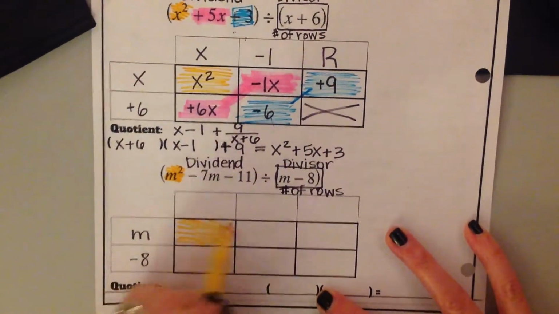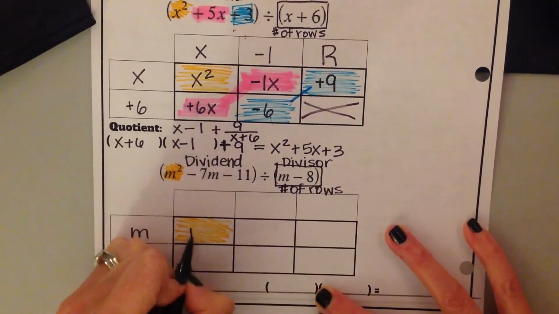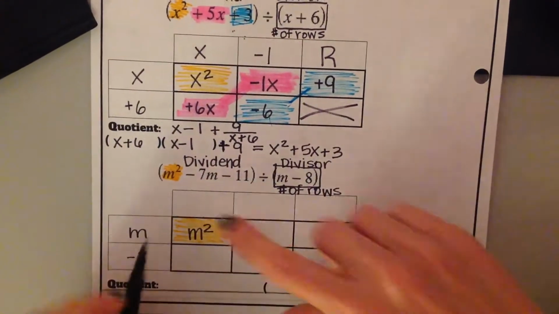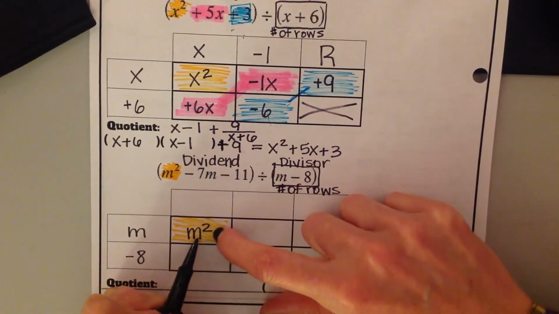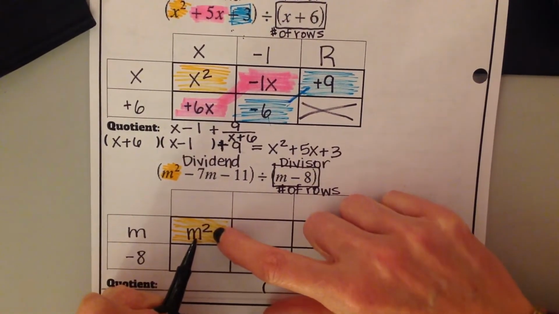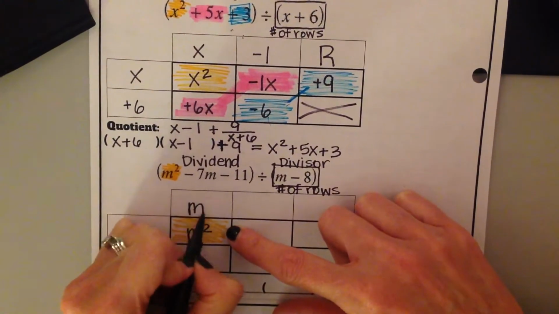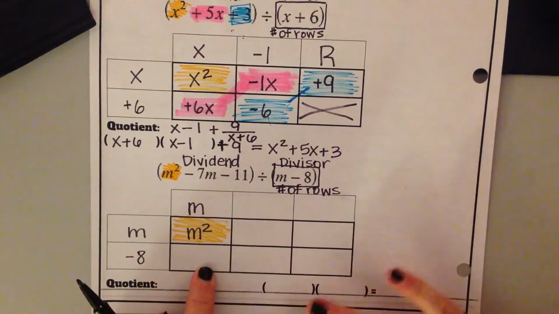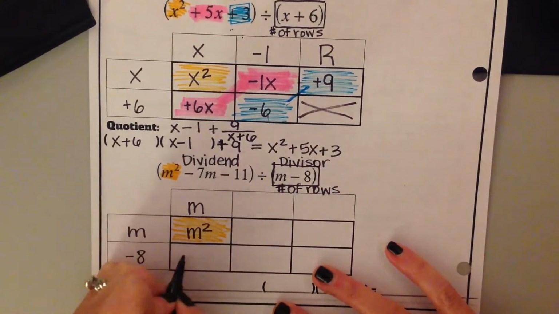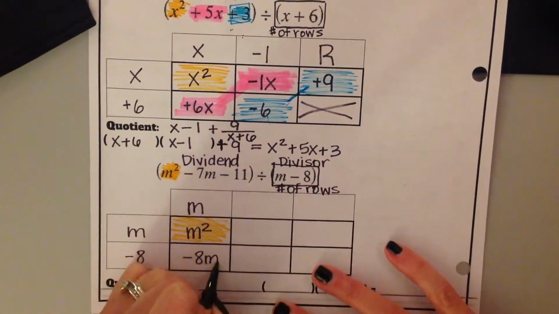So I'm going to just shade this in. M squared. And now I have to think, what times m is going to make the box be completed with m squared inside? M. M times m is going to make m squared. Now that I have my row and my column, now I can multiply to complete the row. So m times negative 8 is going to be negative 8m.